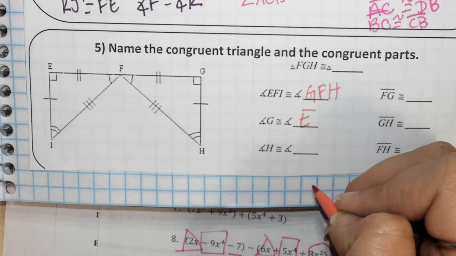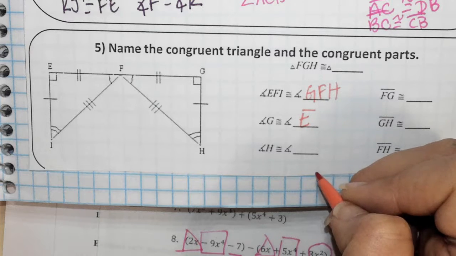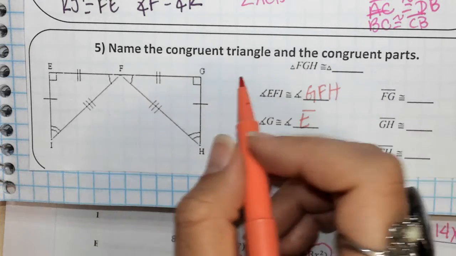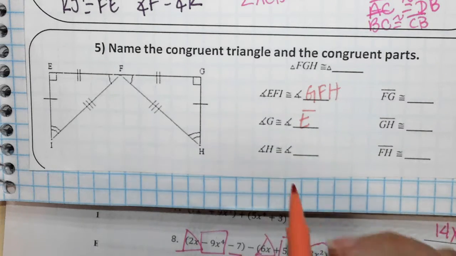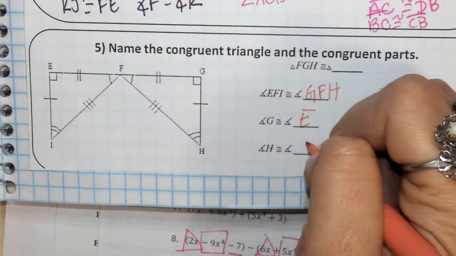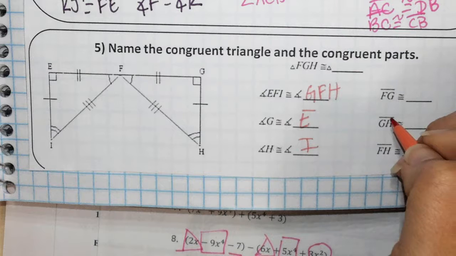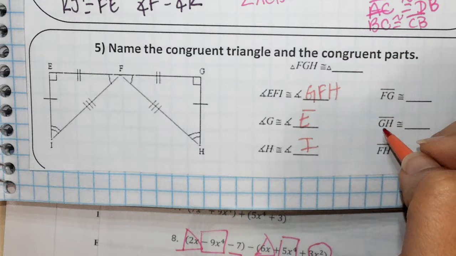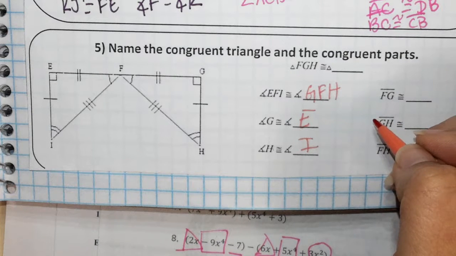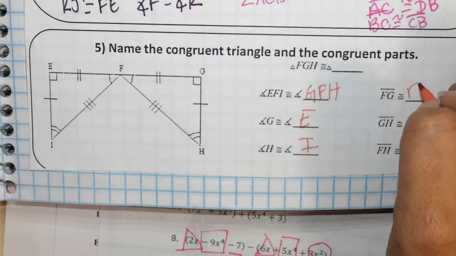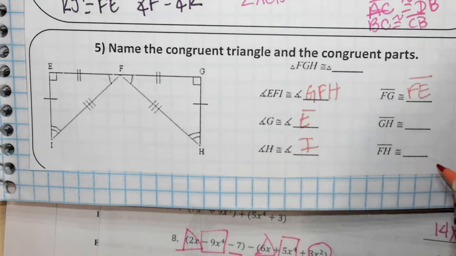Are you sure? Okay. All right. Angle H is congruent to angle I. FG is congruent to FE. I am so proud.